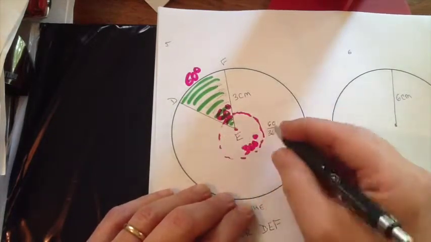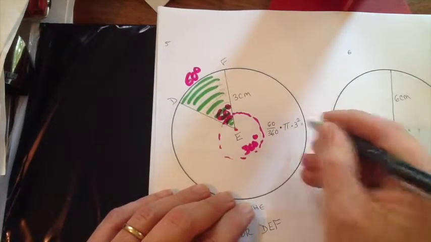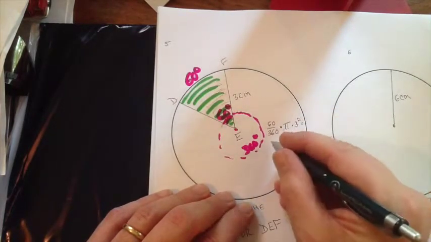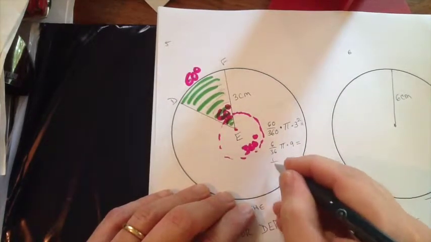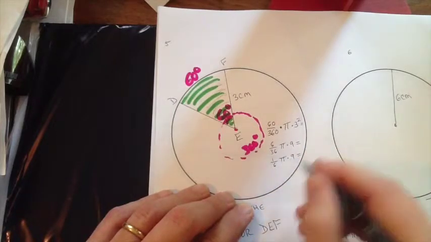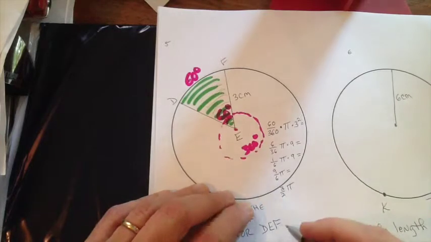The area of the whole circle is pi r squared. In this case, pi times 3 squared. And if we do a little bit of arithmetic fairly quickly, that's equal to 3 over 2 pi. And so that's the area.